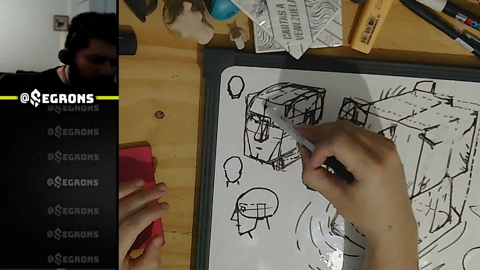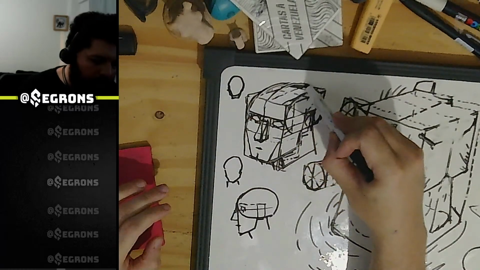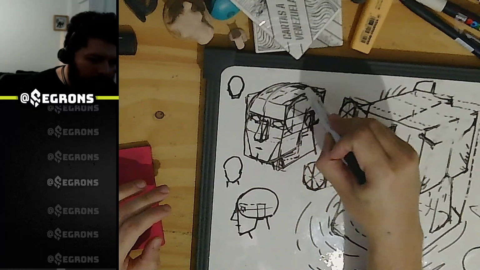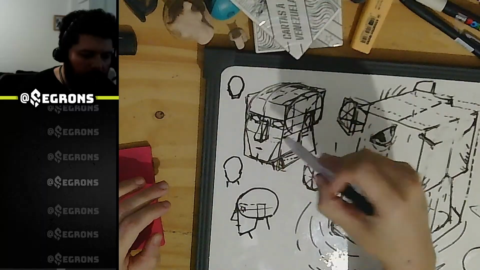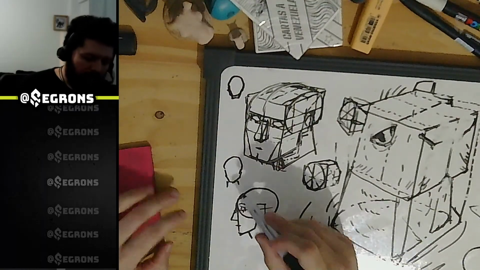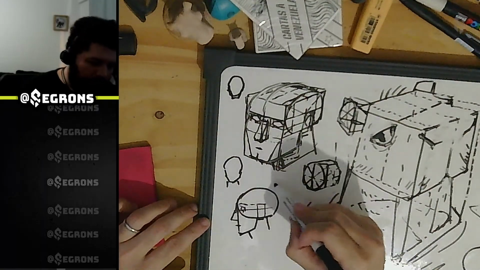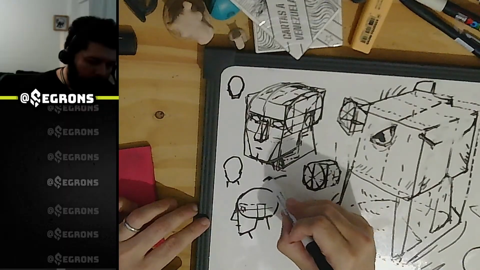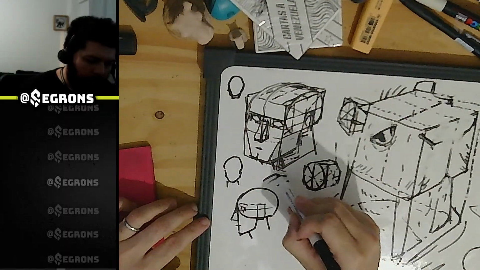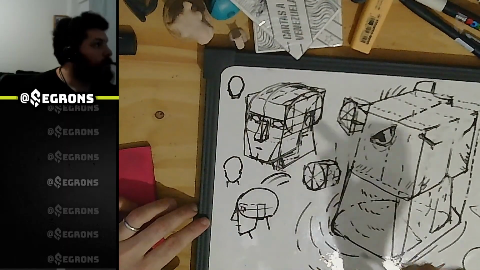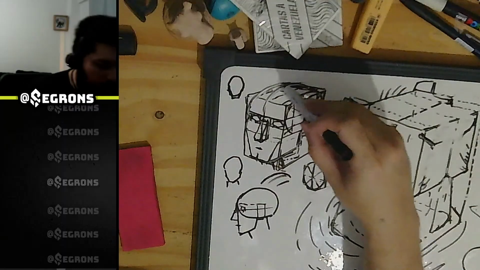So a lot of what you're doing when you're drawing is adjusting measurements. So I'm trying to just project the curvature of the head across to the other side.